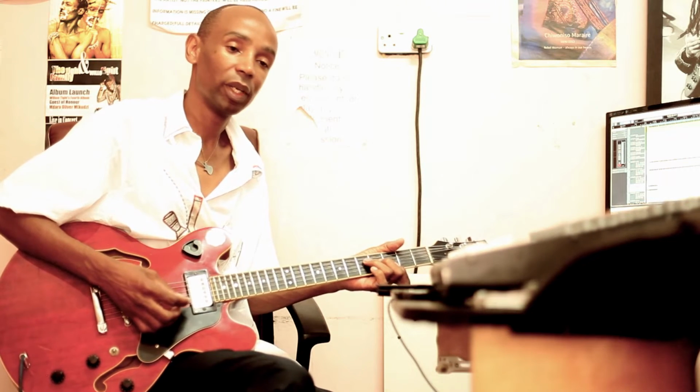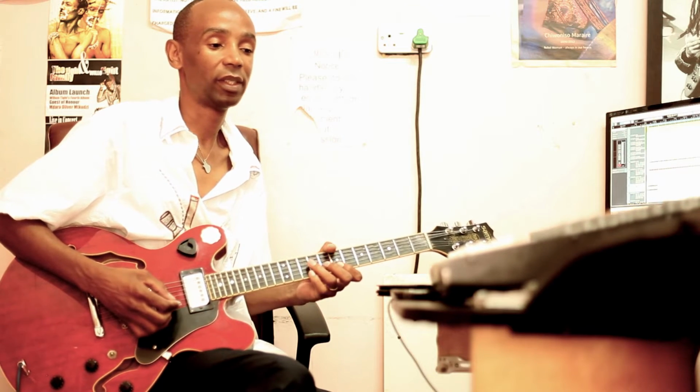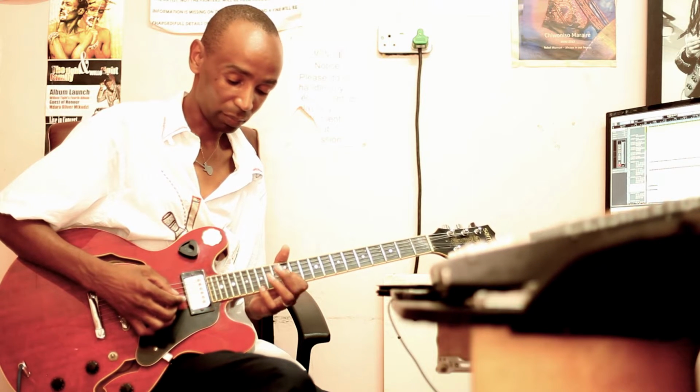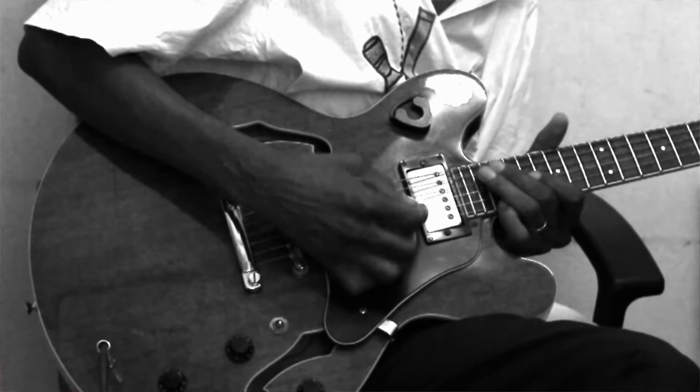Now moving to the second part. On the first tutorial, we mainly focused on the fourths and the fifths. Now we're going to introduce the eighths. I'm sure if you are a guitarist who has been playing already, you know what I mean by eighths. There are some techniques that I use where I stole some other ideas from other styles of music and put them into my style of Mbira guitar.